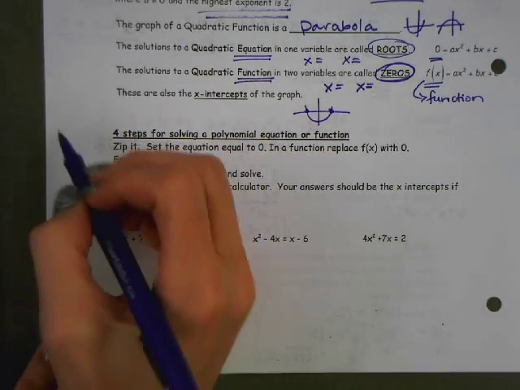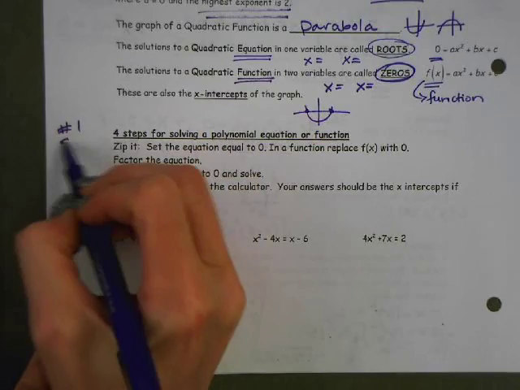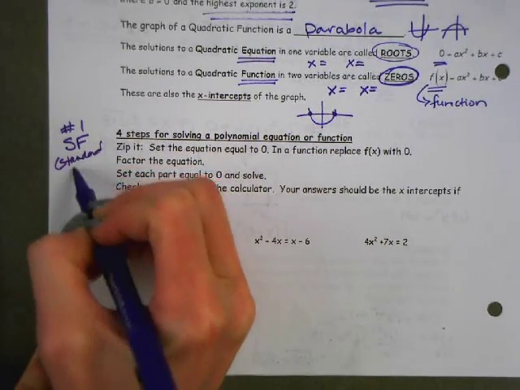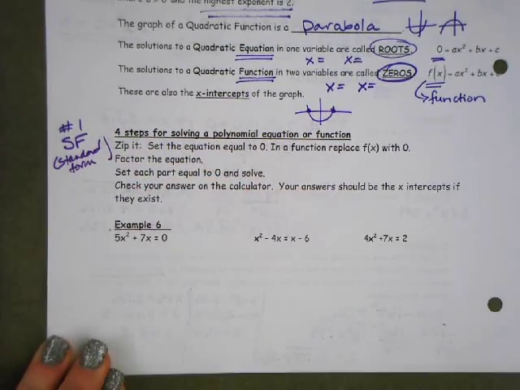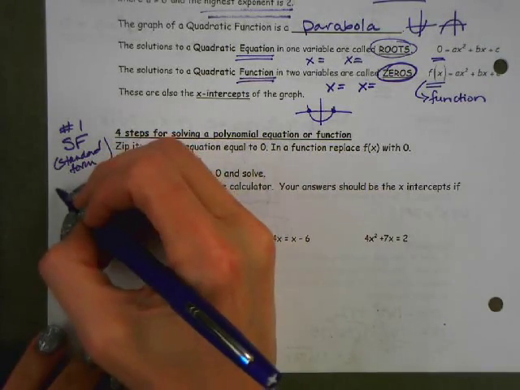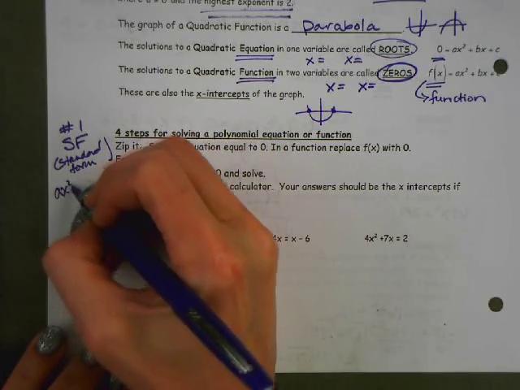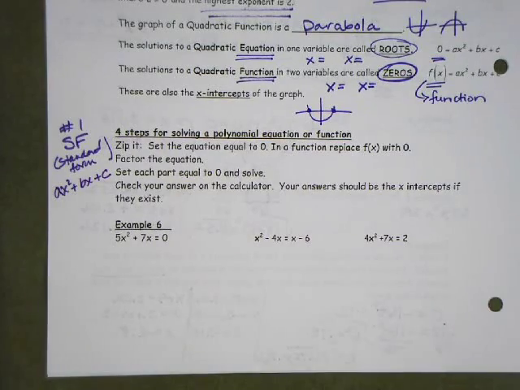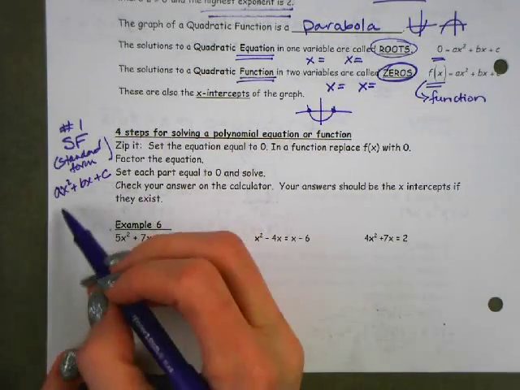So number 1, we want to make sure it's in standard form. Okay? Standard form. And what do we know standard form to be again? Okay, we know it's ax squared plus bx plus c. Okay, that's our standard form.